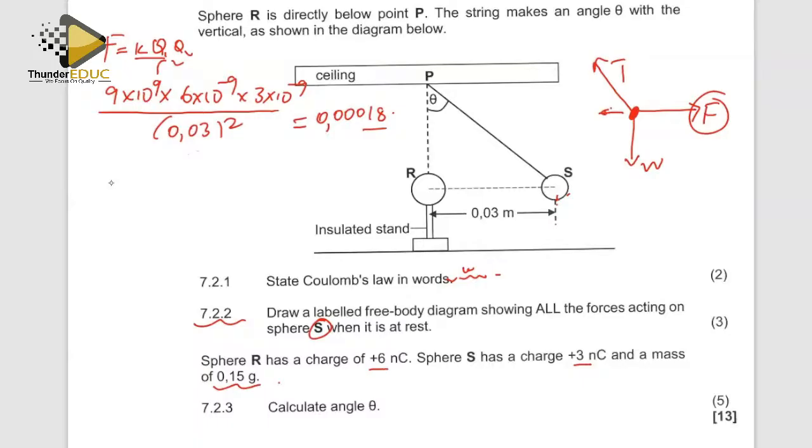Okay, then if I'm to break this down, we know that there's going to be a component here. If this is a theta, meaning that that must also be a theta. So this is going to be a T cos of theta, and then this is going to be the weight. So we know that T cos theta is equal to the weight, meaning that T is going to be the weight over the cos theta.